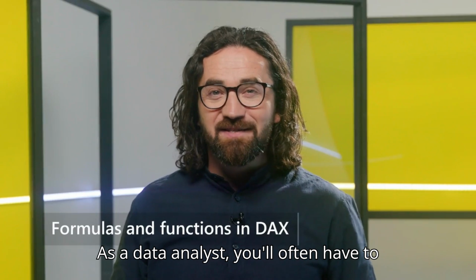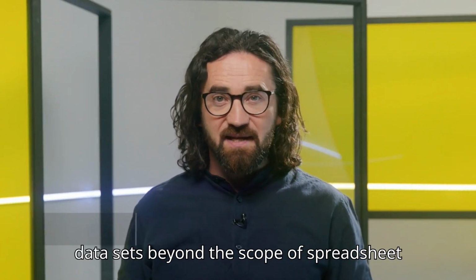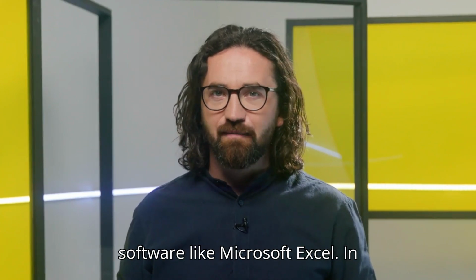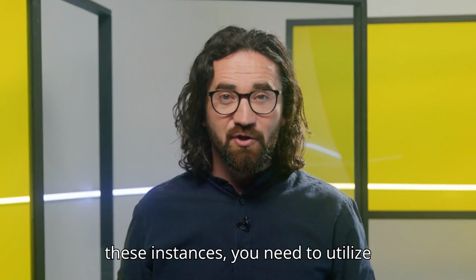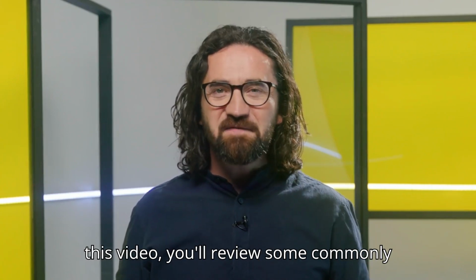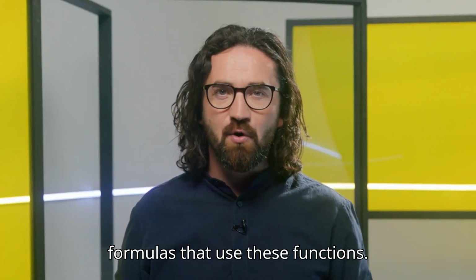As a data analyst, you'll often have to perform complex calculations on large datasets beyond the scope of spreadsheet software, like Microsoft Excel. In these instances, you need to utilize formulas and functions in DAX. In this video, you'll review some commonly used DAX functions and examples of formulas that use these functions.